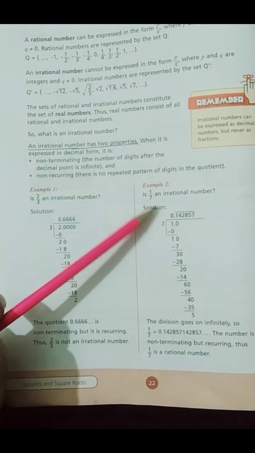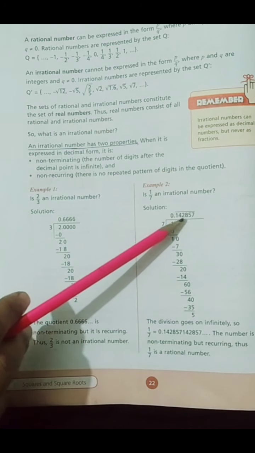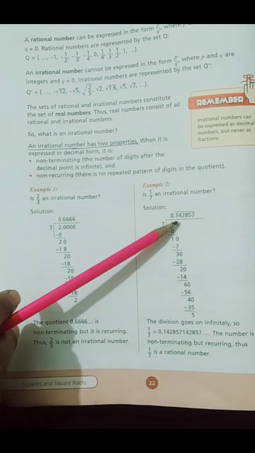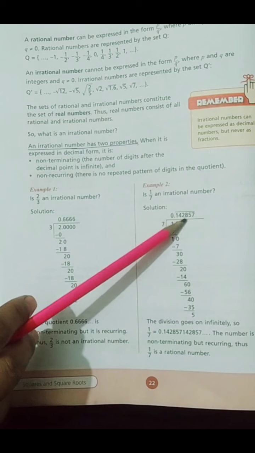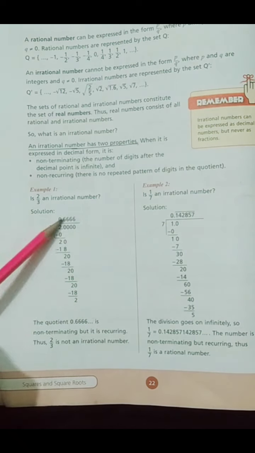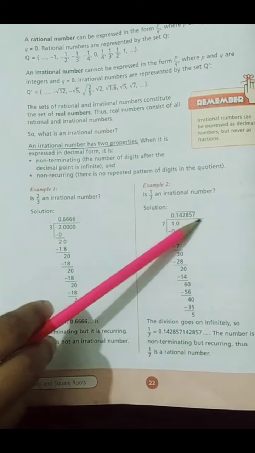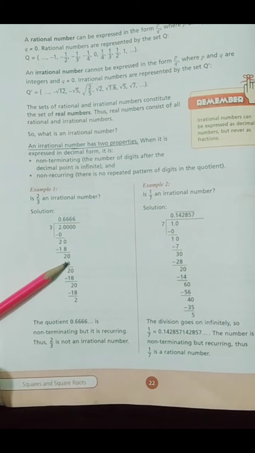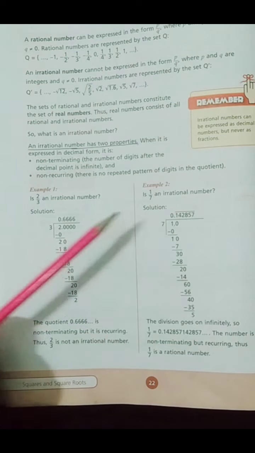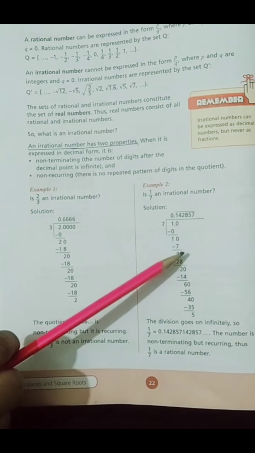When we divide 1 by 7 we get 0.142857, which is also non-terminating but non-recurring. Non-recurring means these values are not repeated. See the difference. In examples 1 and 2, we have a repeating value in the first and not in the second. So according to the first property, non-terminating, and the second property, non-terminating but non-recurring.